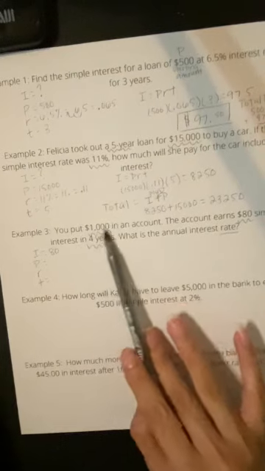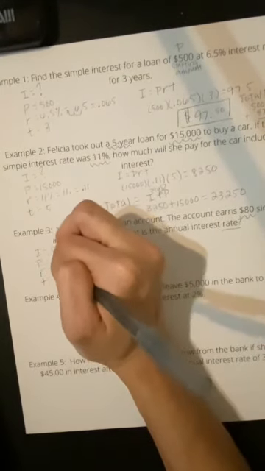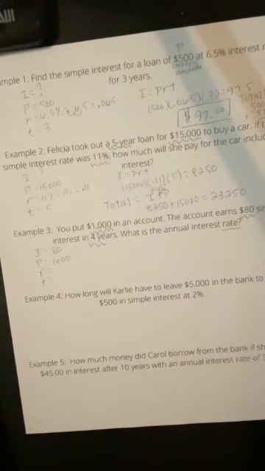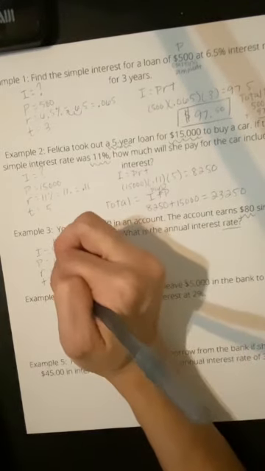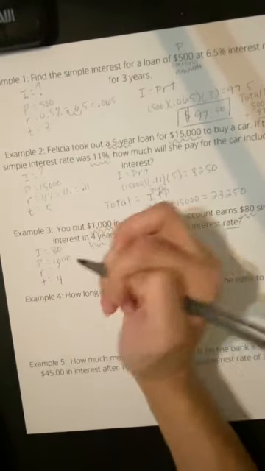Principal, what I put into the account at the beginning, was 1,000. Rate, I don't know. And time is 4 years.